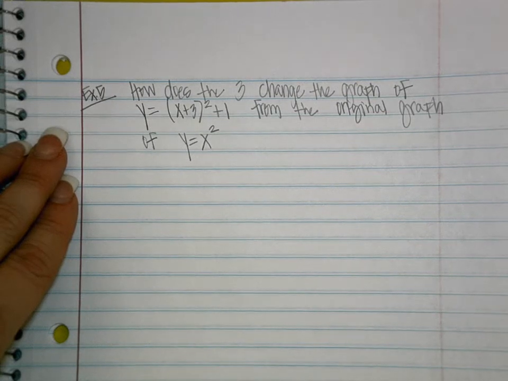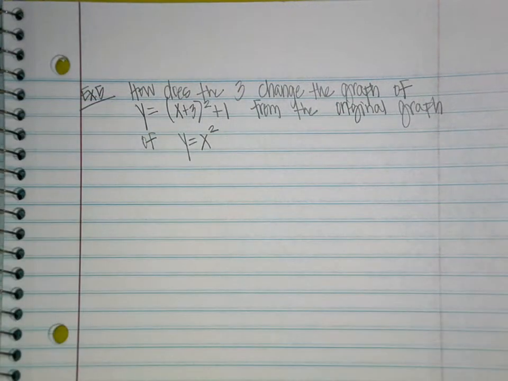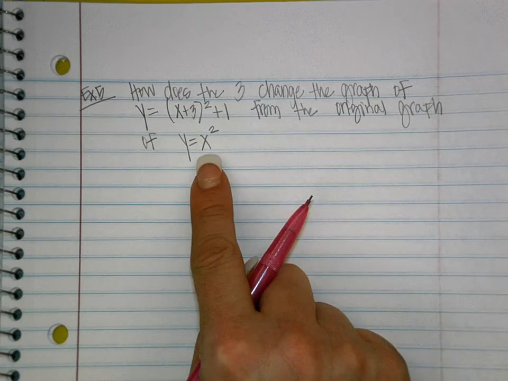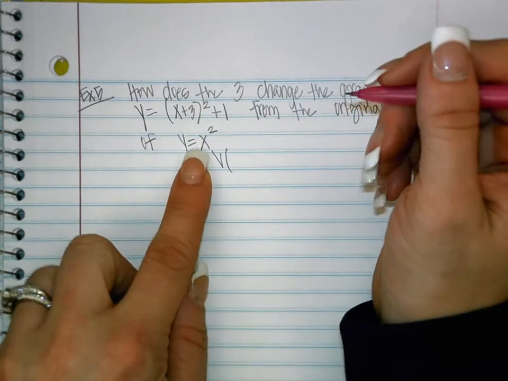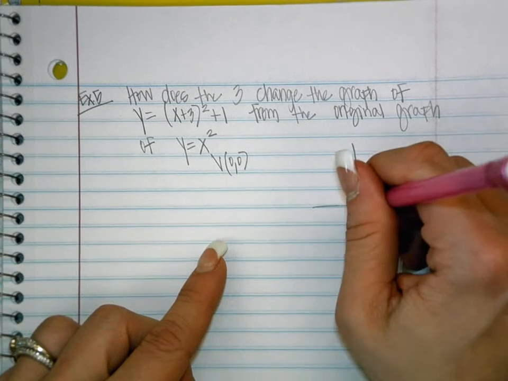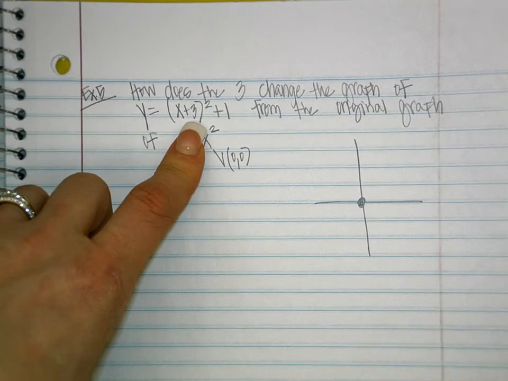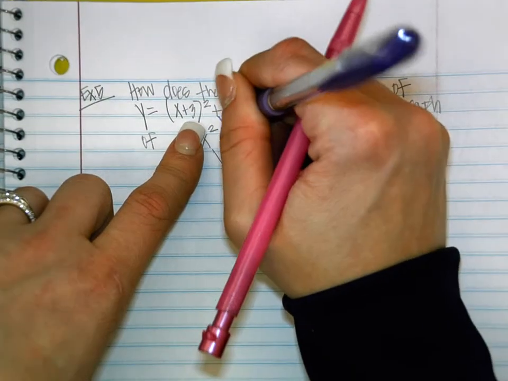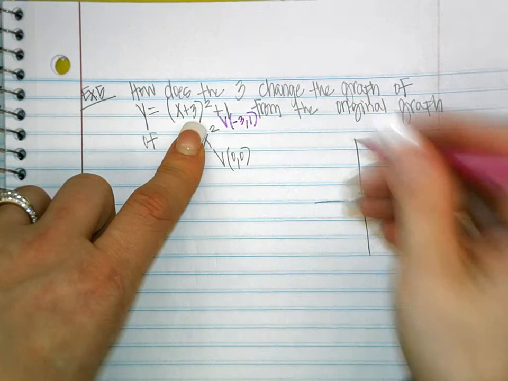So if I'm moving a whole graph, what's the only point that I'm really concerned about moving? What's the point that you make your starting point from? What's it called? The vertex. So I don't really care about graphing the whole thing. I really just want to graph the vertex. So if I start here, what's the vertex of this parabola? (0, 0). So if I start my parabola at (0, 0), and it translates, kind of migrates to be this parabola, what's the vertex of this parabola? (-3, 1). So it would move over 3 spaces and up 1.